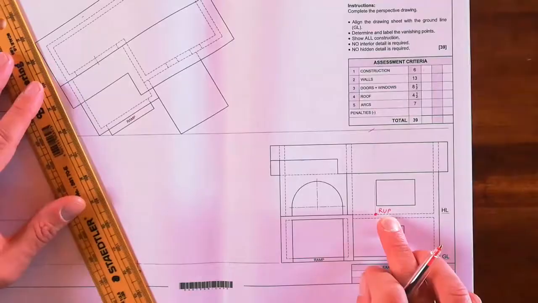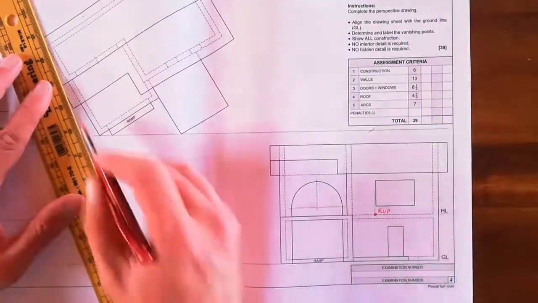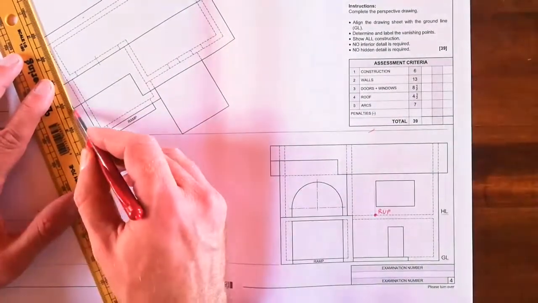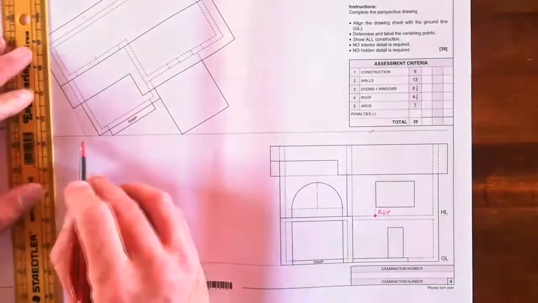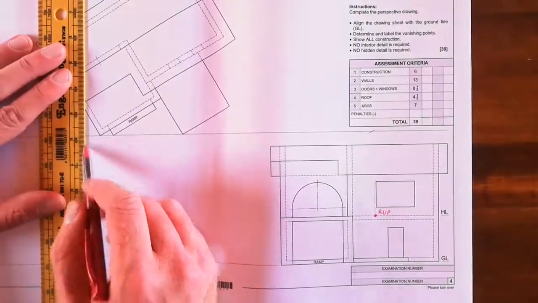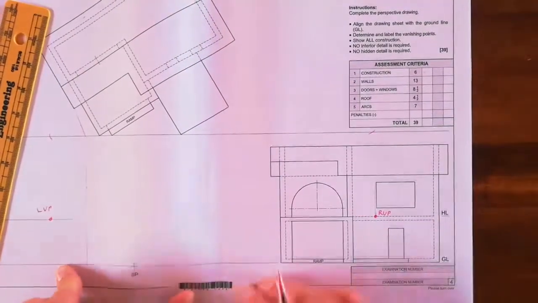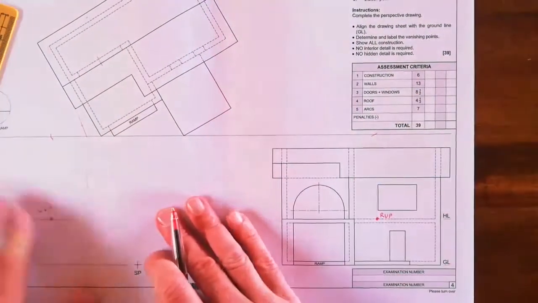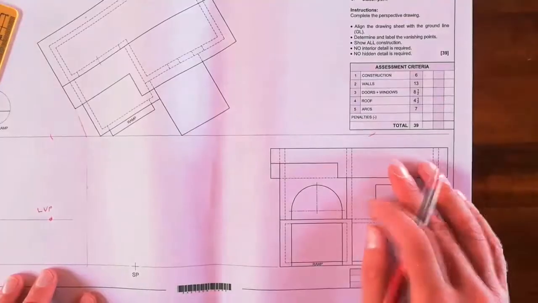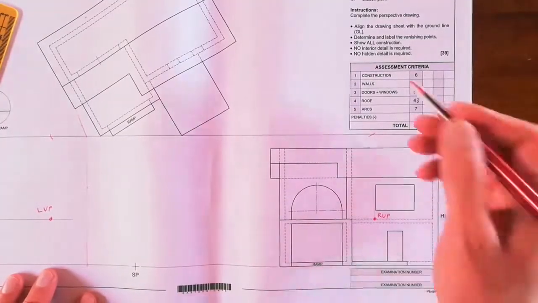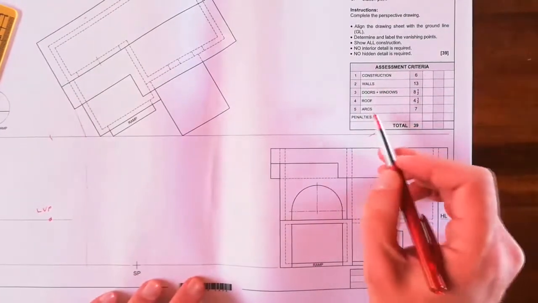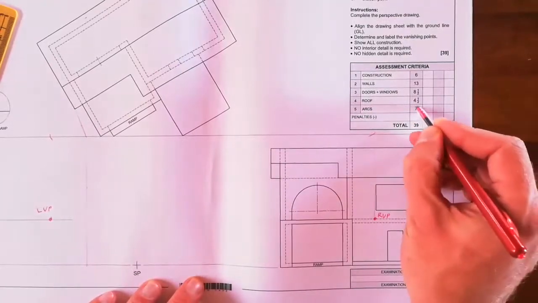Then the other part that's marks in the construction part is actually bringing a corner down to the picture plane and then down to the ground line. That's another part of the construction marks here. Okay, I haven't even drawn the drawing yet, but I already got 6 marks in the bank. So look at the walls, doors, roof, and then the arc there is again 7 marks.